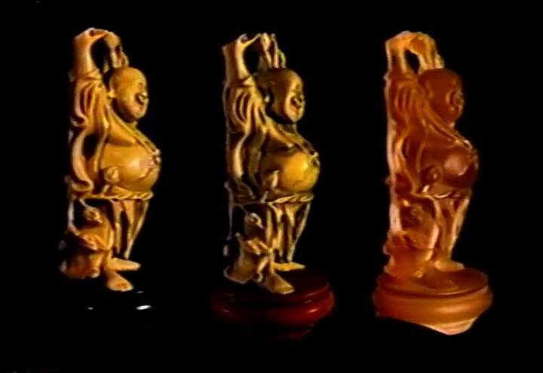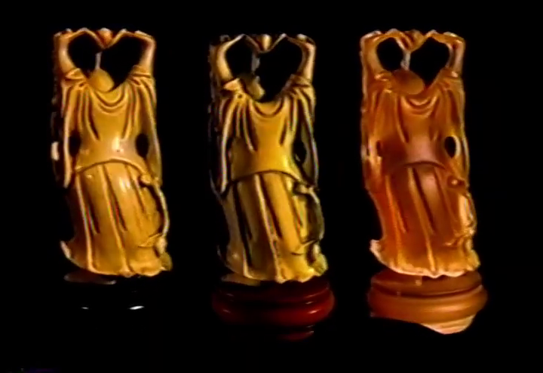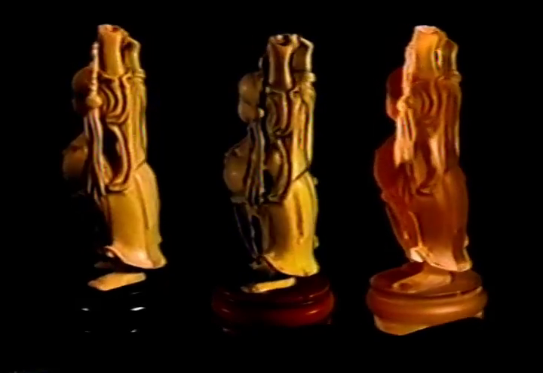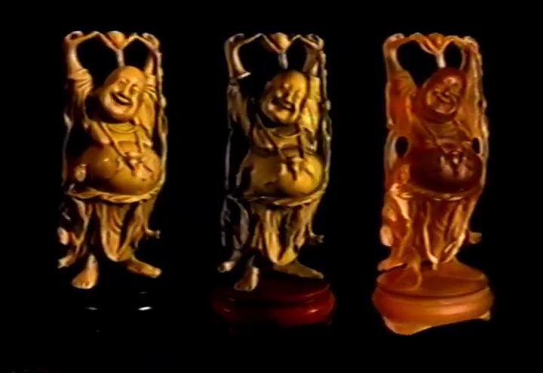Finally, because the reconstructed surface is watertight, we are able to build a physical replica of the statuette using a layered manufacturing technology called stereolithography. On the right, we see a video recording of the 3D hard copy.